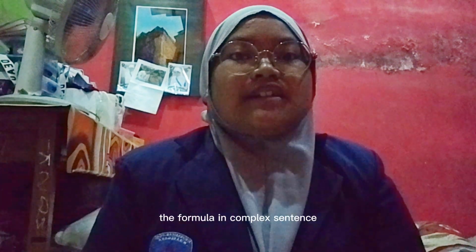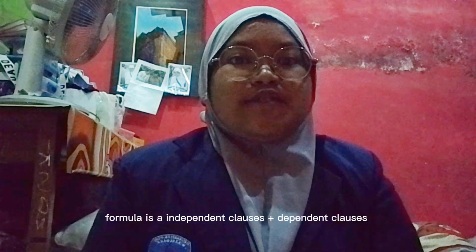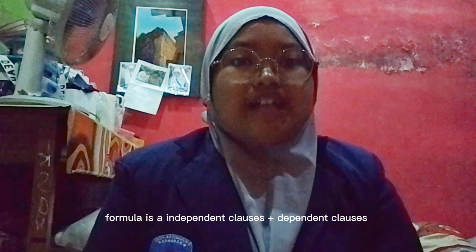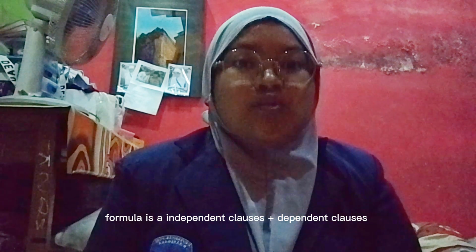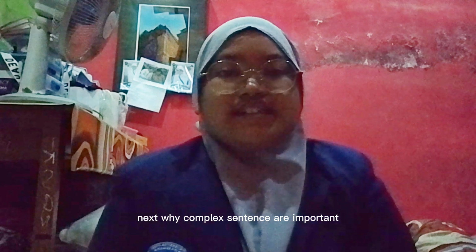The formula in complex sentence. Complex sentence formula is an independent clause plus dependent clause or dependent clause plus independent clause. Next, why complex sentences are important?